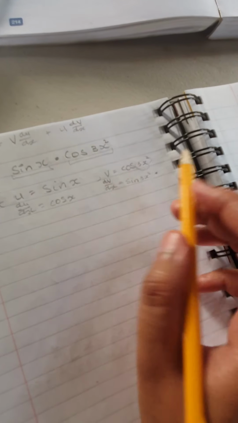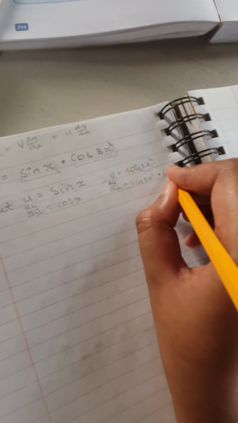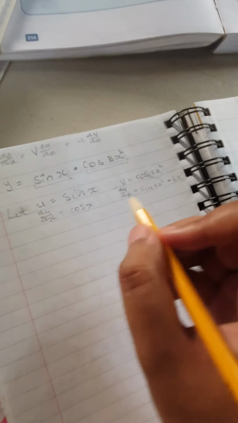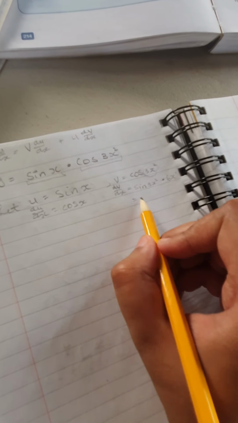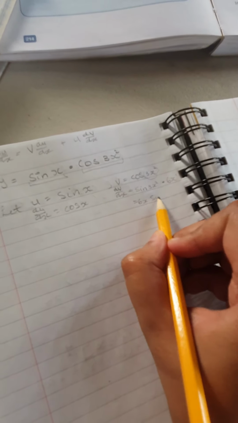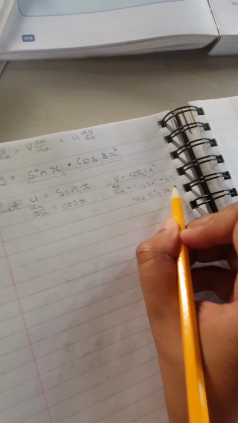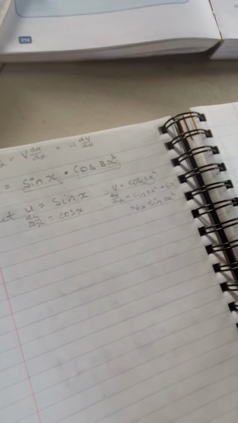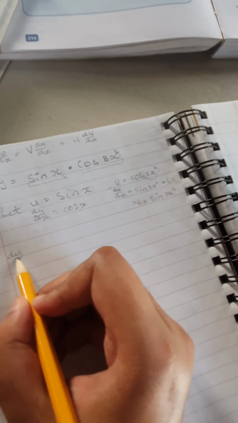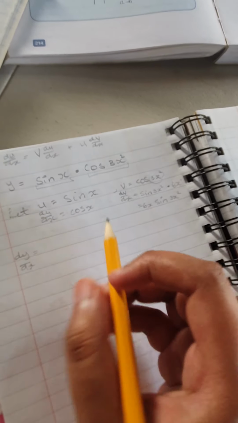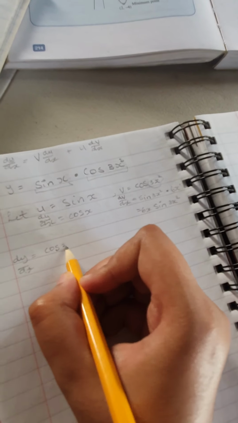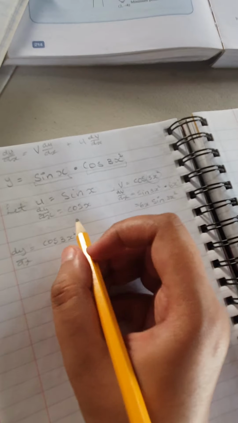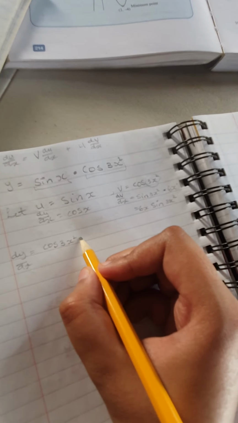When we differentiate this, what we're going to get is 3 times 2 is 6x to the power 1. I'm just going to simplify that one time, so I'm going to put the 6x in front, sine of 3x squared. Nothing too crazy. Then I'm going to apply my chain rule. So dy/dx is equal to v, and v is this here, cos of 3x squared, times du/dx, which is cos x.